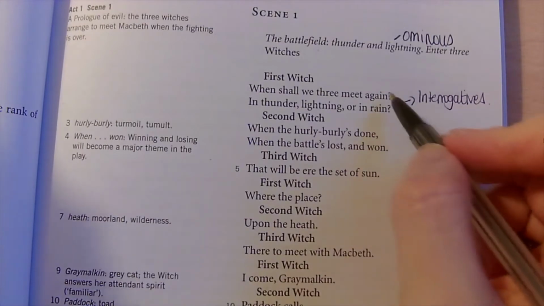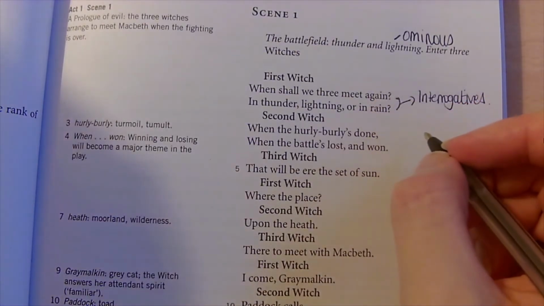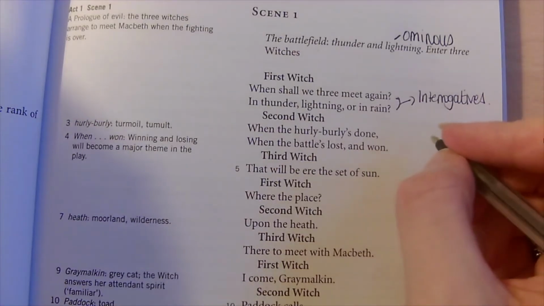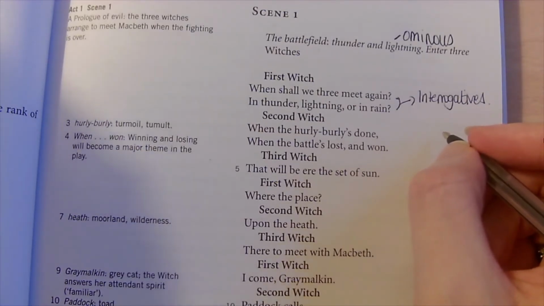And we can also pick out here that there's a rhyme, and lots of what the witches talk about has rhyme, and it almost follows a chant-like, spell-like structure to the way that they speak. Again, this reinforces the idea of them being witches, and links to the idea that was firmly held in Jacobean England that witches cast spells.